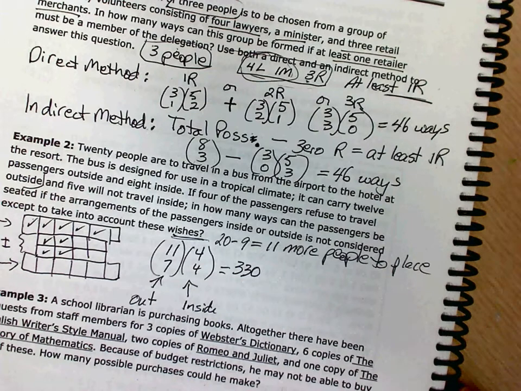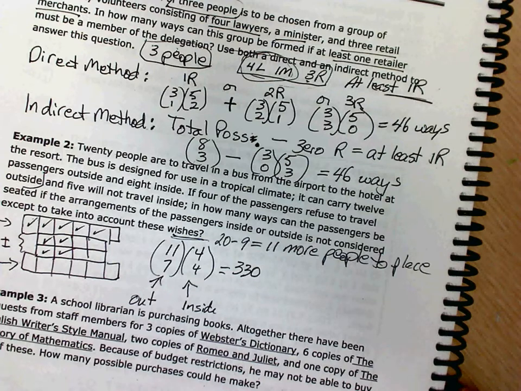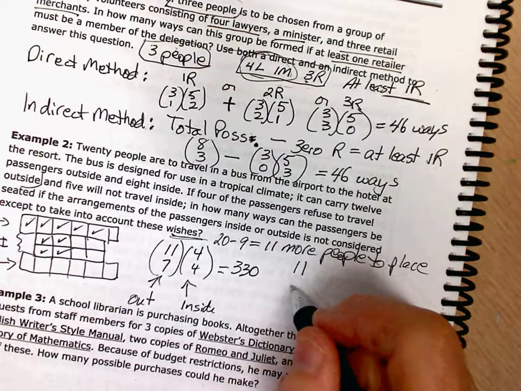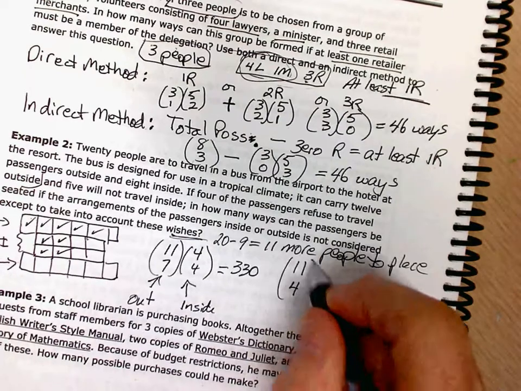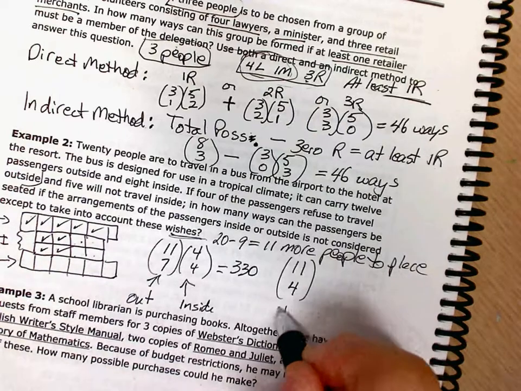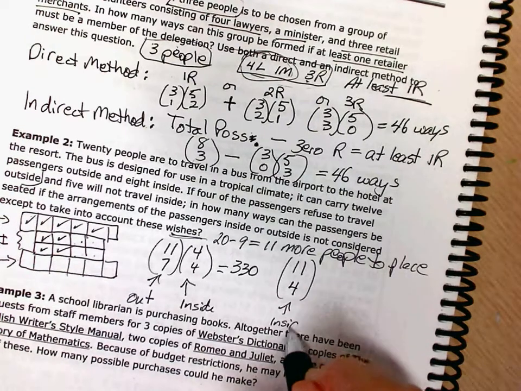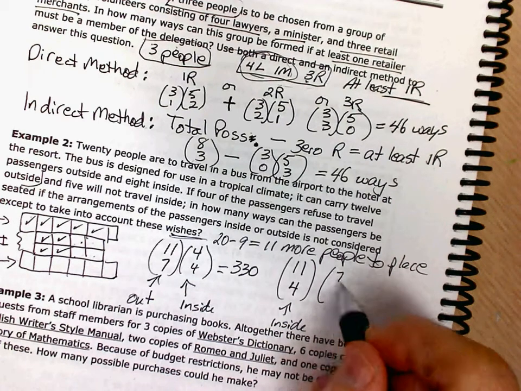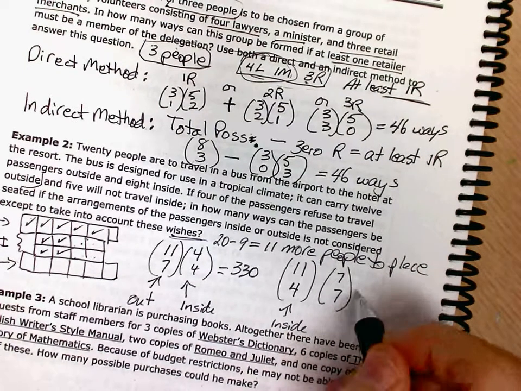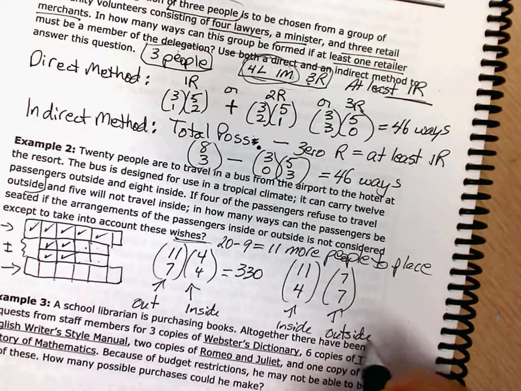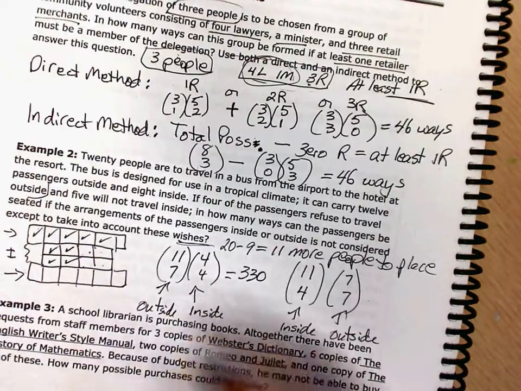Well, what if you place the inside people first? What would happen? Well, if I have 11 people and I put them inside first, right? There's 4 spots left for the inside. This is inside. And the remaining people, 7, choose 7, go outside. This is outside, right? Okay, we get 330.